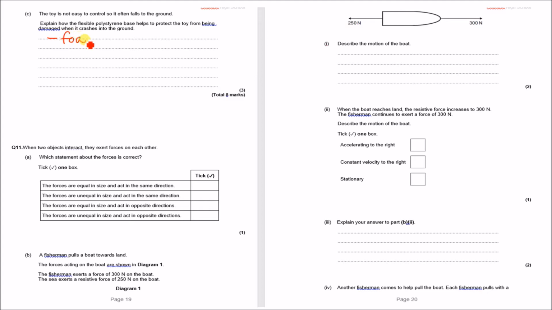The foam reduces time taken to stop. How does it do this? Well, it's because of that rate of change in momentum again. So I'm going to just do this quickly.